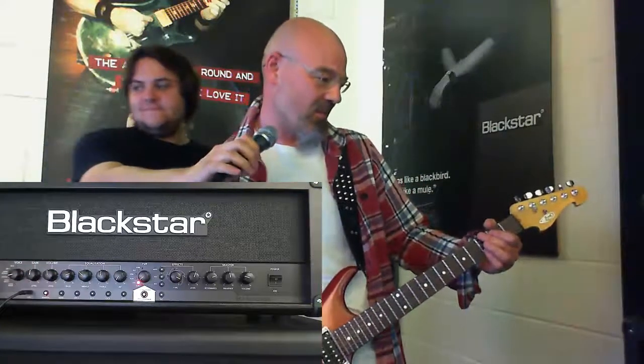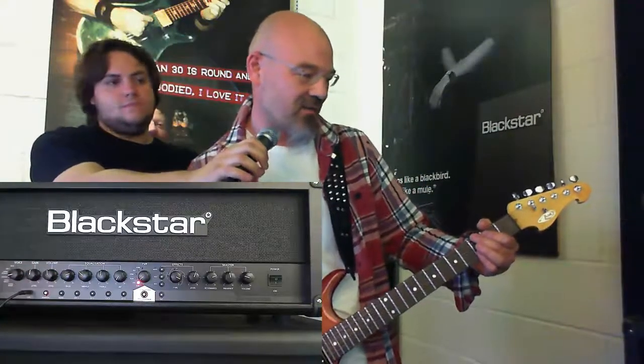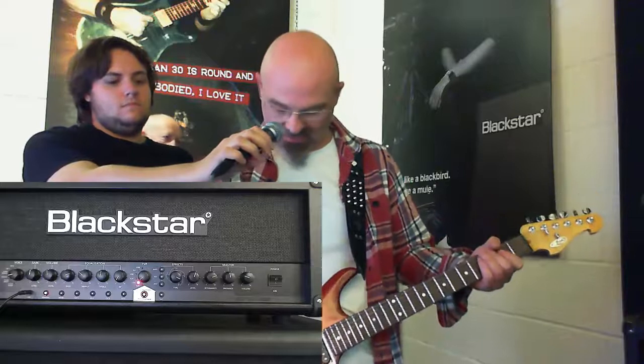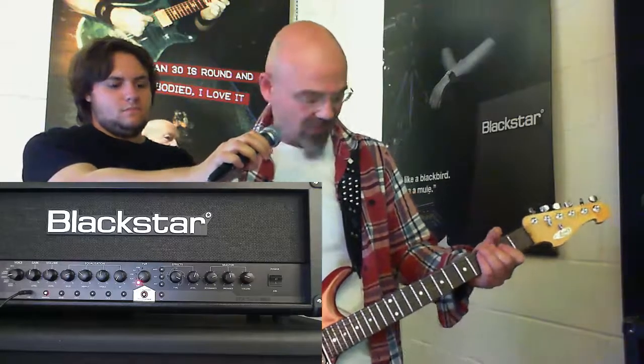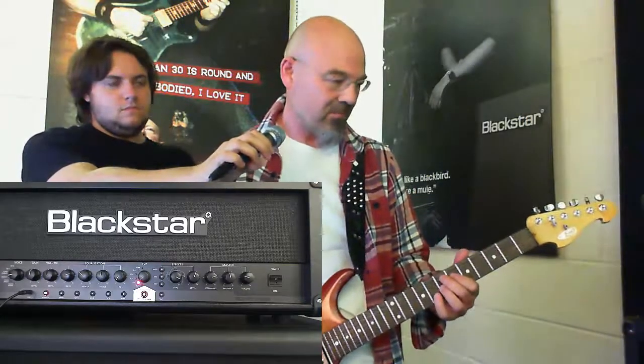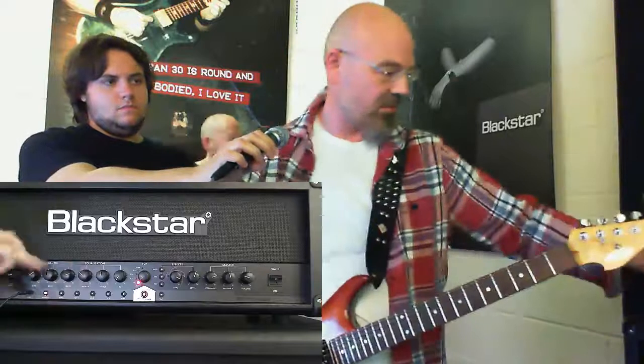So here, what have we got? We've got a crunch and a 6V6 output stage. So I'm going to flip to a single coil there for that. Bit more volume.